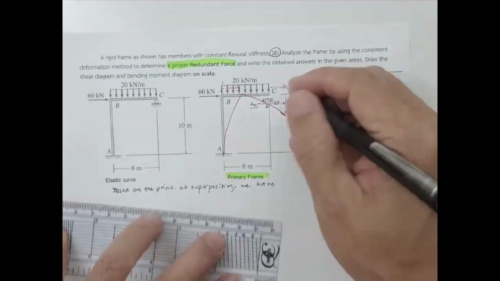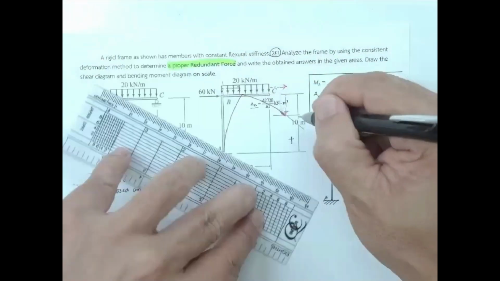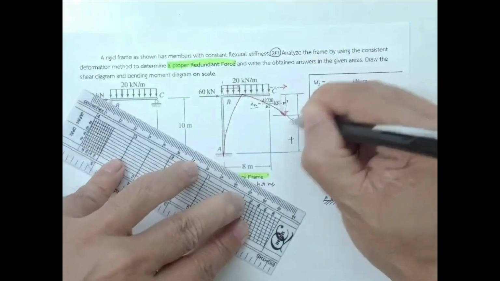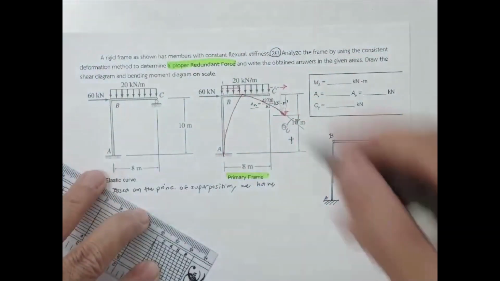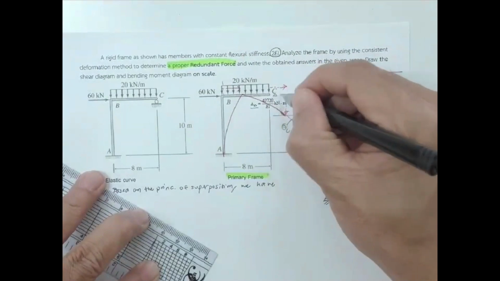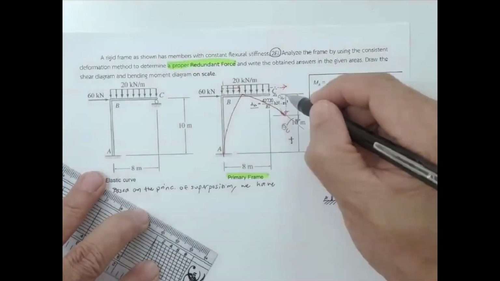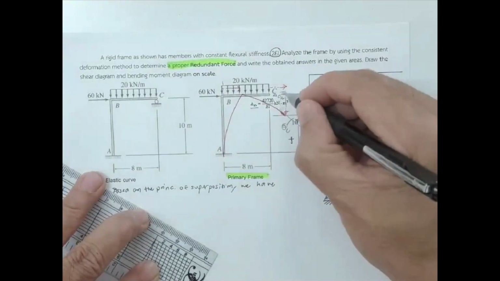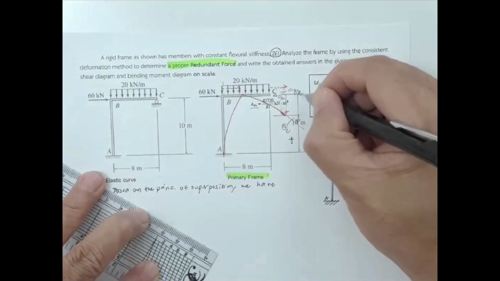From our midterm examination, this one also has the slope over here, theta sub C, but we didn't care about it. This is going to be delta sub CH, and delta sub CH is going to be equal to delta sub BH.